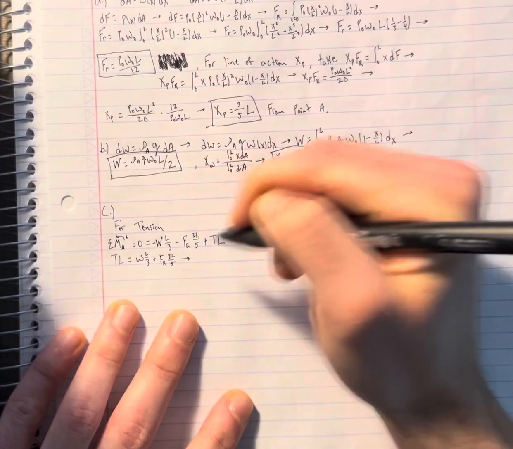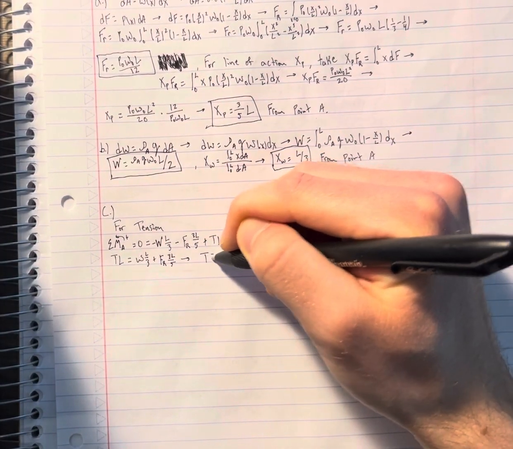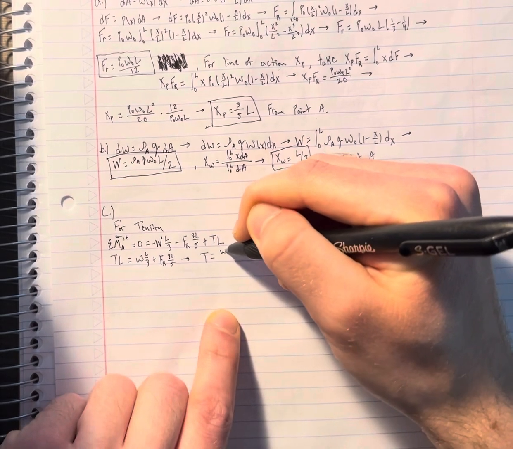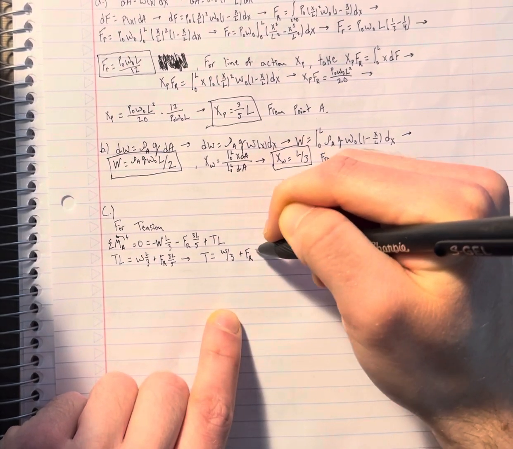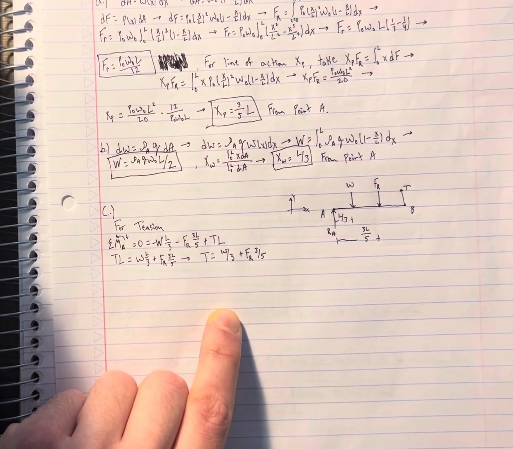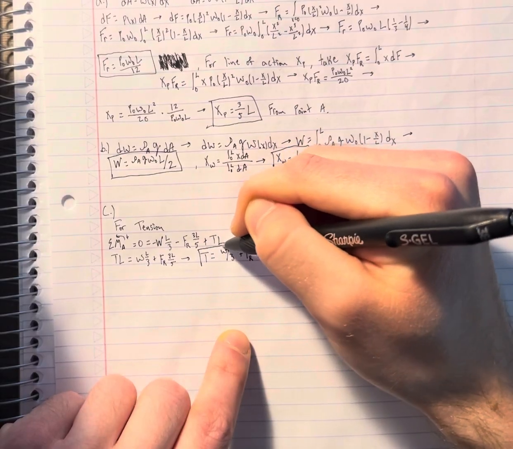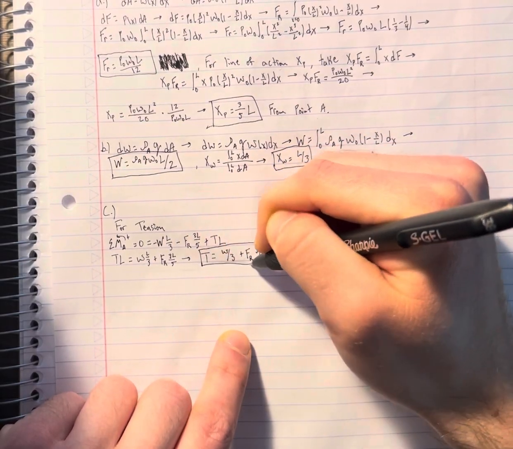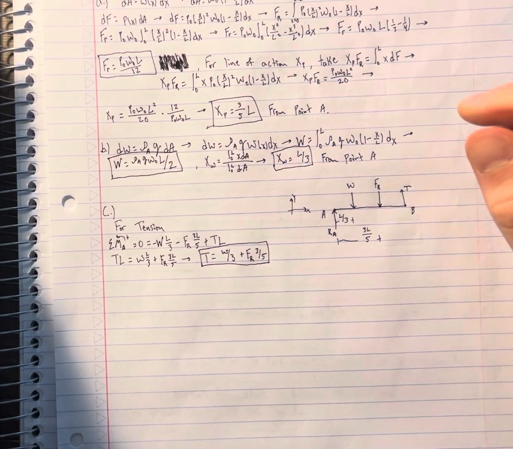Divide by L, and you can just leave this in the super simple form. So you have T equals W over 3 plus FR times 3 over 5. That's totally cool. You can leave that like that. We all know what you're talking about. If you want to write all the stuff in there at the end, you totally can, but I'm not going to. You know what's up.